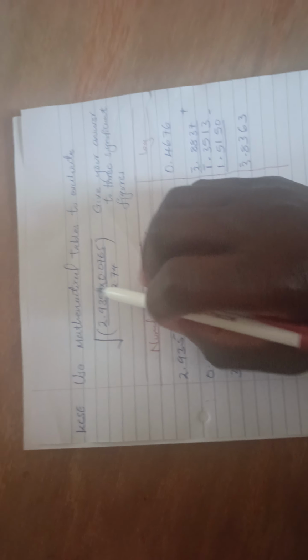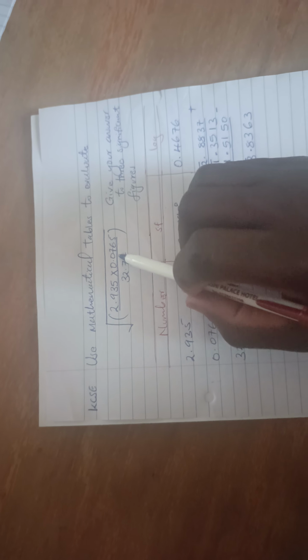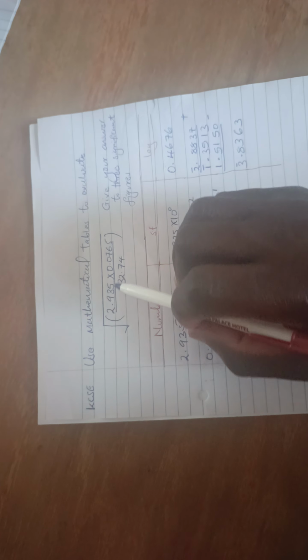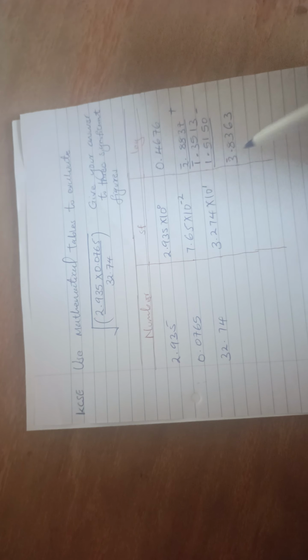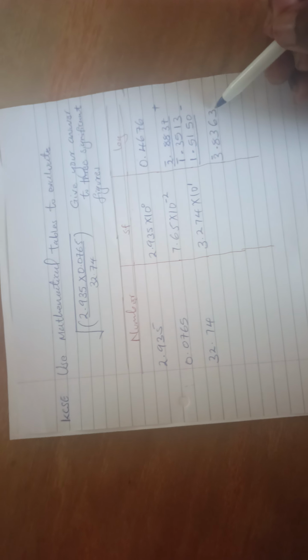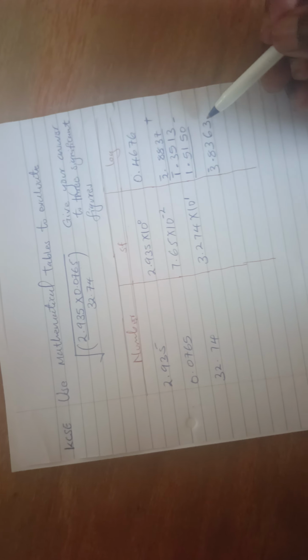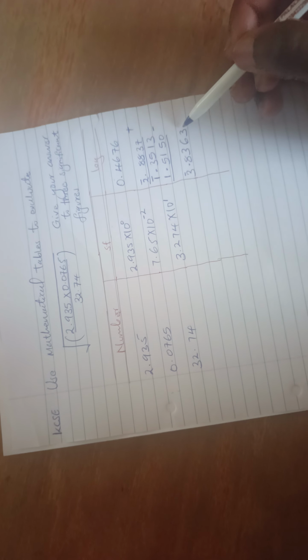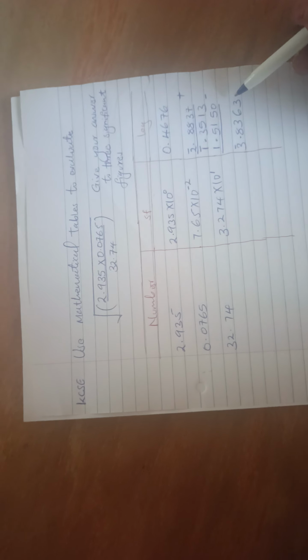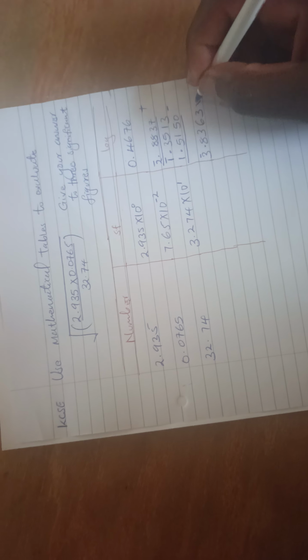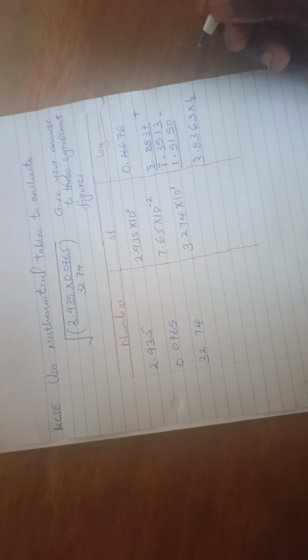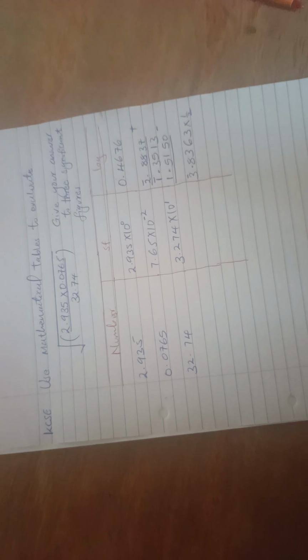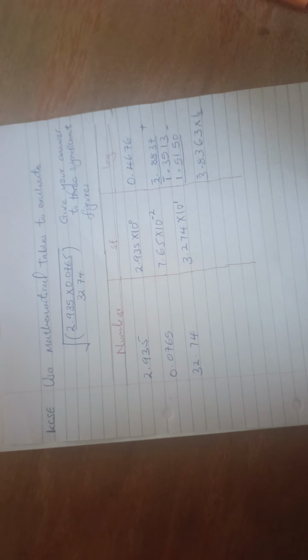So according to the question, we were told that everything in the bracket was in the square root. So we are going to apply a square root here, and you know that a square root is just the same as a number raised to power a half. So we are going to multiply by a half here, or it's just the same as divide by 2.